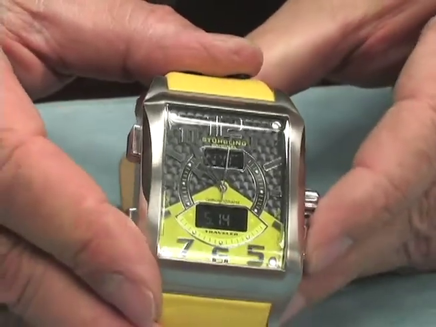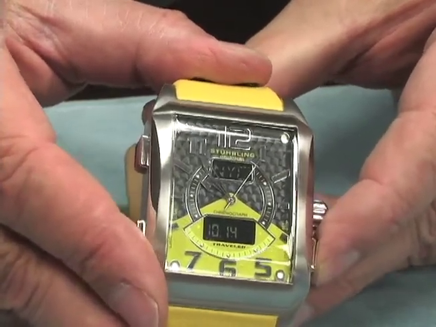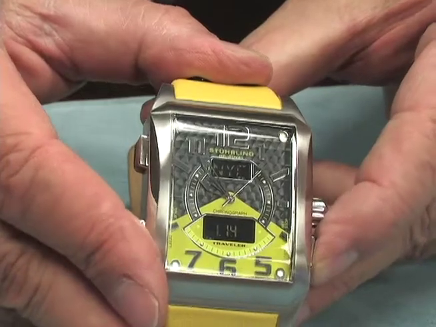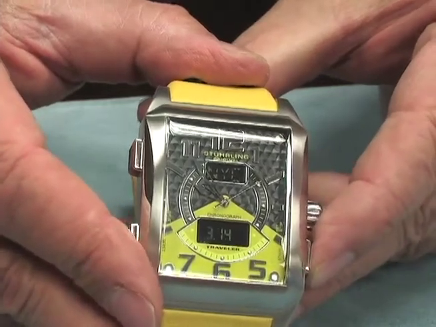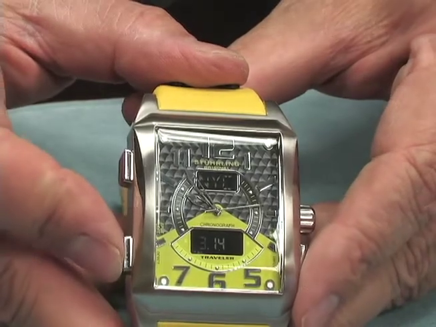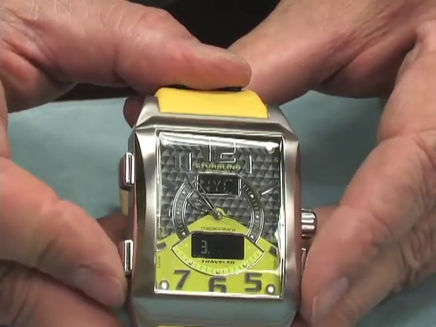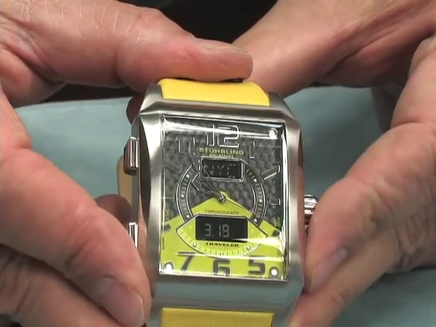Now we want to change it to March, because we're in March, so that's August, September, October, November, December, January, February, March. And let's take it to March 9th, because that's today. So again, first of all, we have to select March by pushing this button. Now we're going to scroll through the days. We're going to go to March 9th.